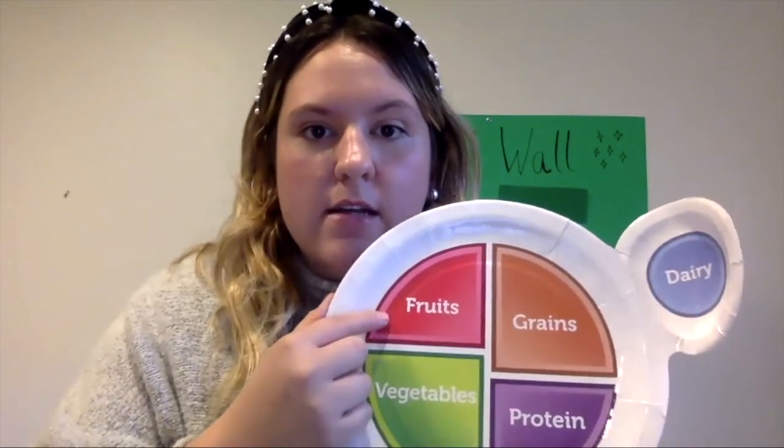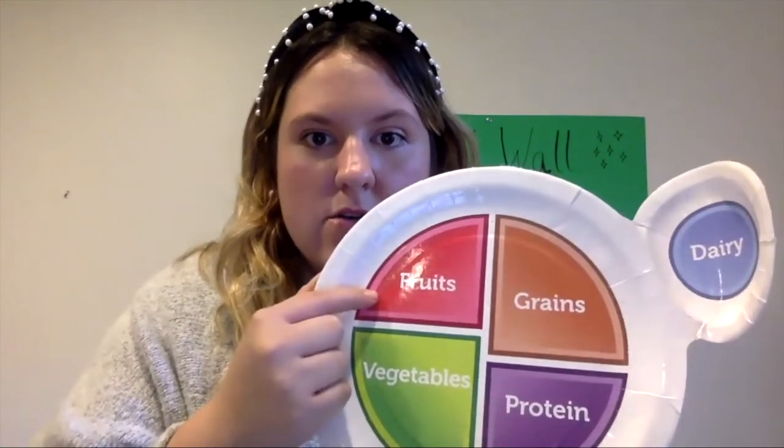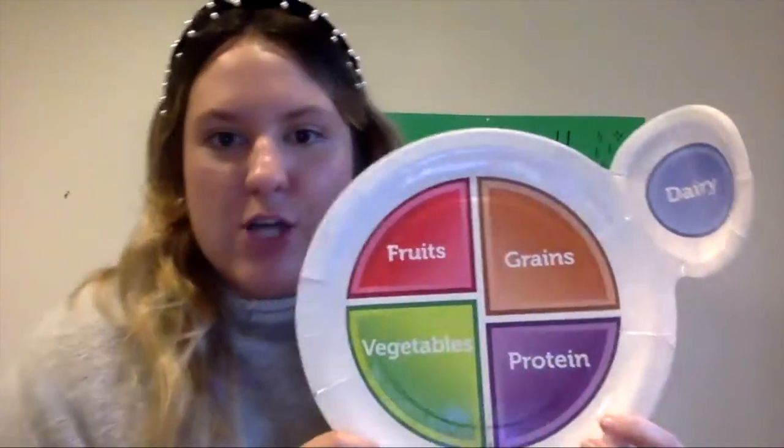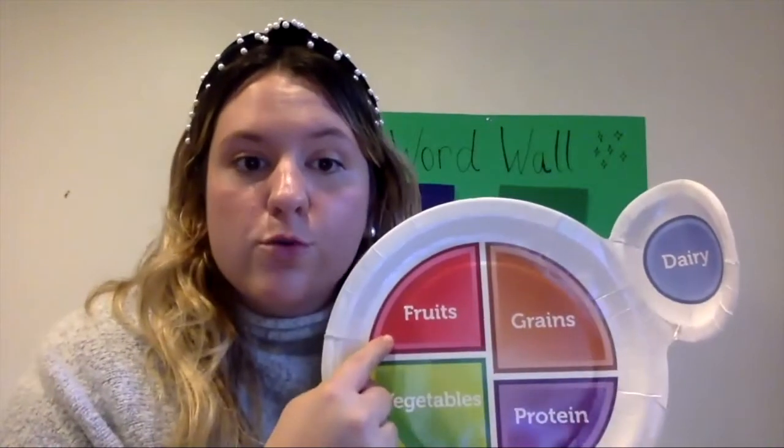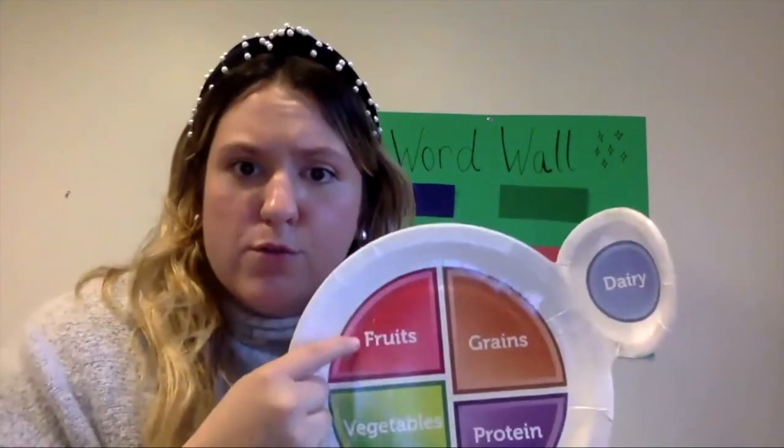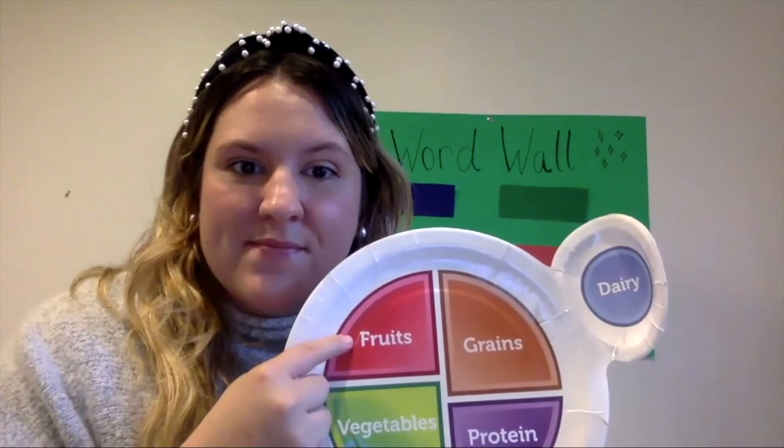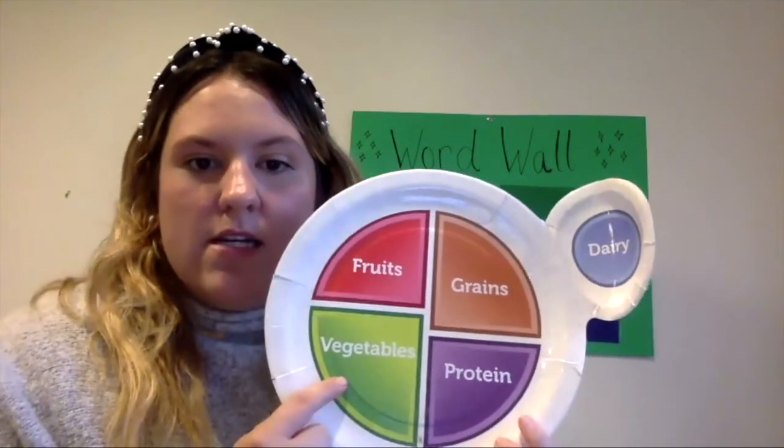This one is what color? Red, right? So red. Good job, friends. This is fruit. Who can name some fruits that they like? Apples, cherries, raspberries, bananas. Those are some good fruits we like, right? All right, let's move to this one.